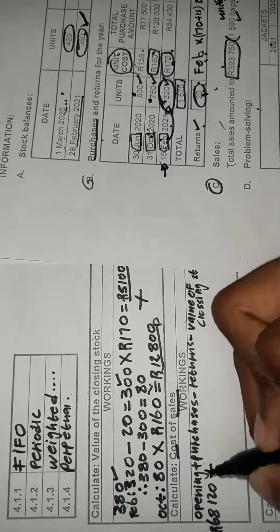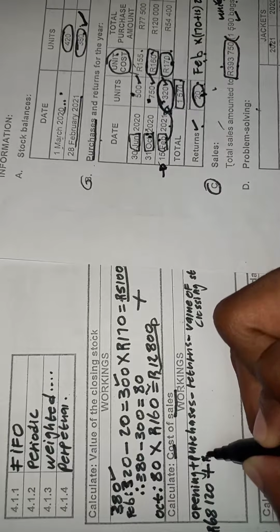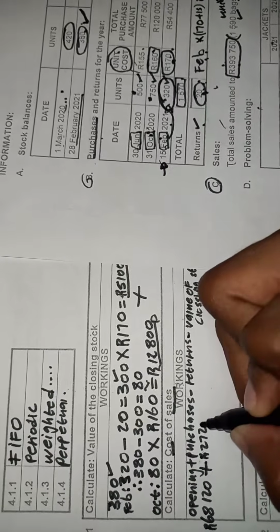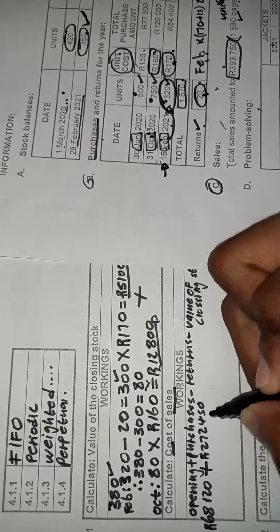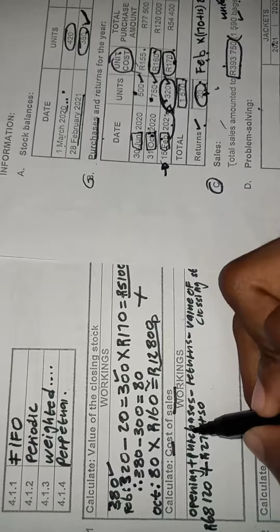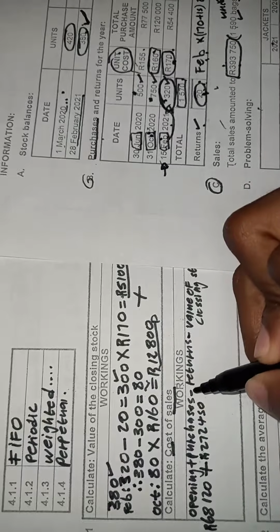So we write it all, plus 272,450. It has included carriage. If it did not include carriage, you're supposed to add plus carriage here. Now they said it includes carriage, so no stress.